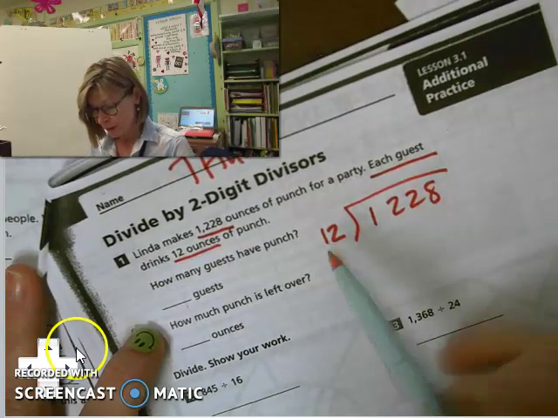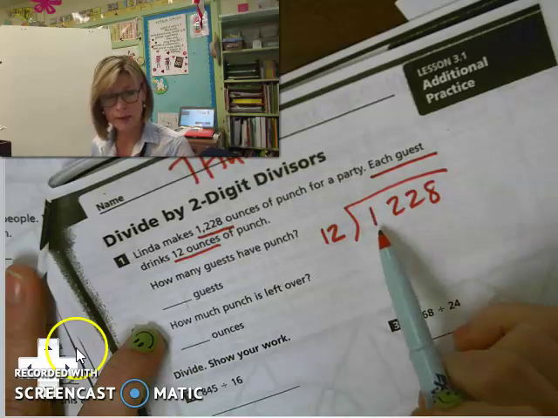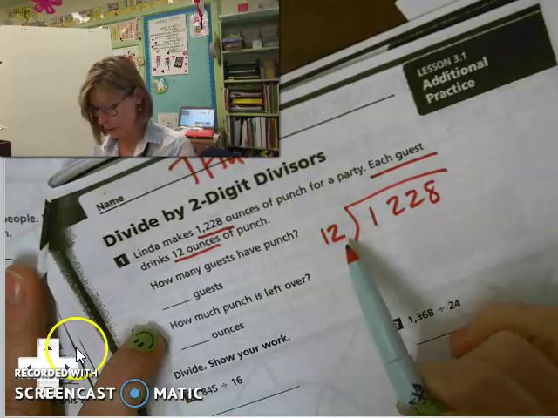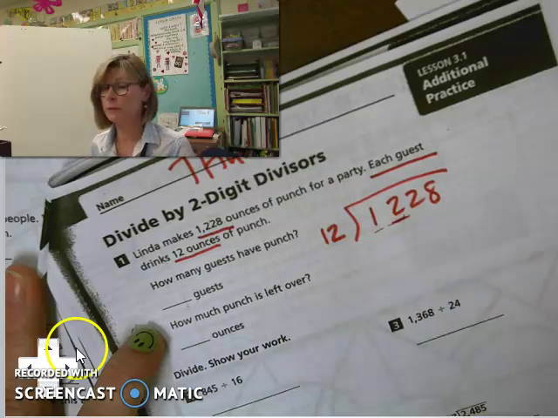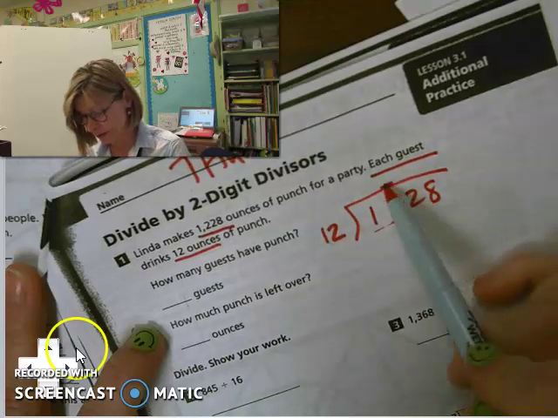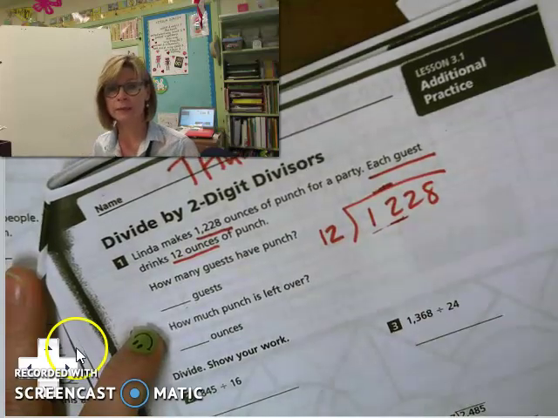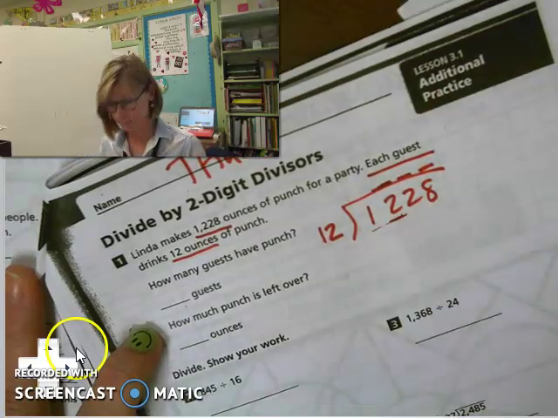All right, so I'm going to look here and I'm going to do my estimate first. Will 12 go into the one? Can I break 1,000 into groups of 12 easily? No. All right, can I do 12 hundreds into groups of 12 easily? Yes, I can. So I know that 12 will go into 12. My answer is going to start over my hundreds place. So that tells me I'm going to have a 3-digit number for a quotient.